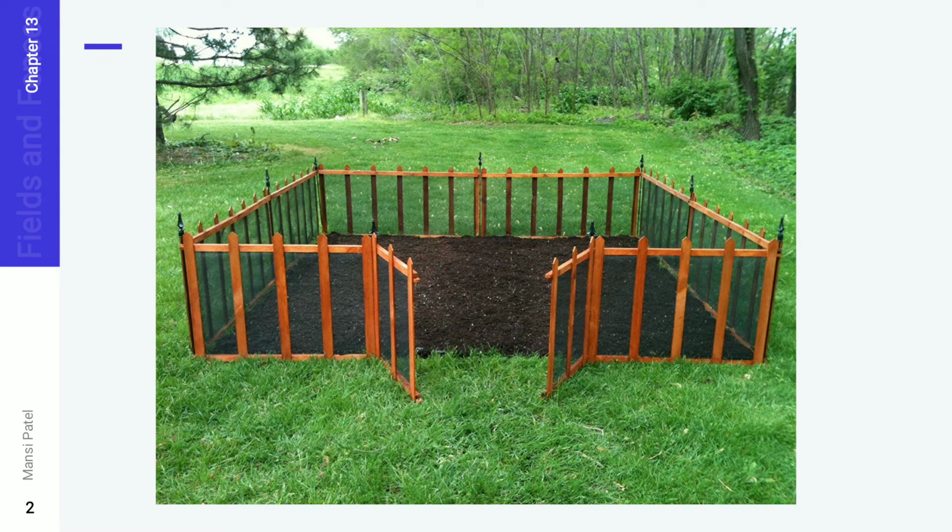In this image you can see greenery all around, but some portion of this greenery is occupied, bound by, covered by one fence, and inside that fence there is some portion of land.